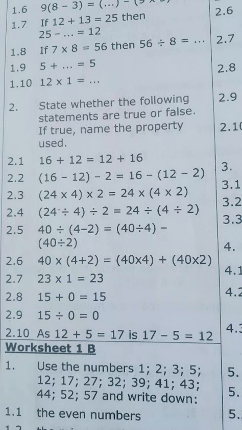So that's why in full we say distributive property of multiplication over addition. That's 2.6. So we are sorted.